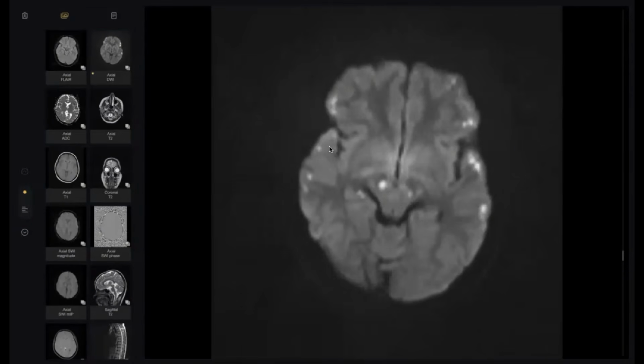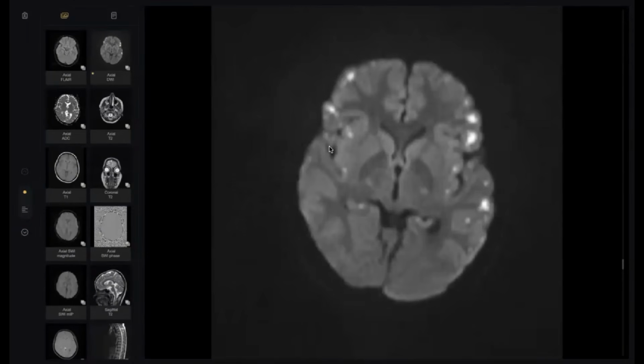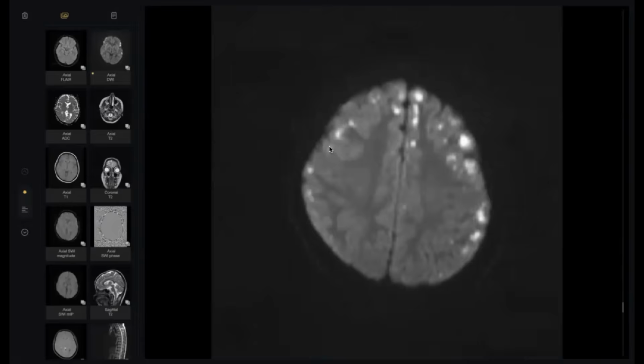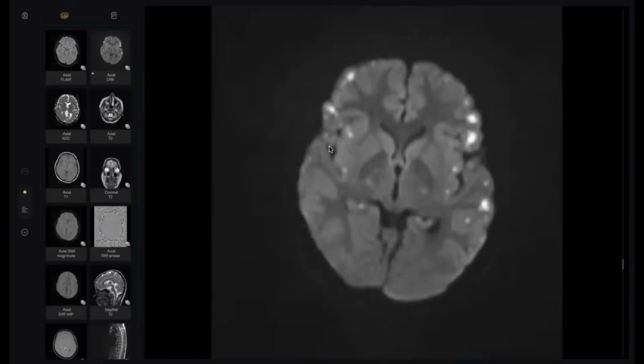I would like to correlate with any history of trauma. However, these are not hemorrhagic, not showing blooming artifacts. Do you remember the patient history? Fever. The patient got fever, and after 5 days, this is his or her MRI. What do you think?